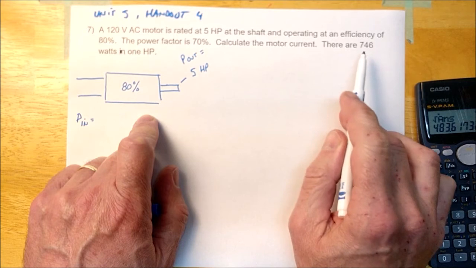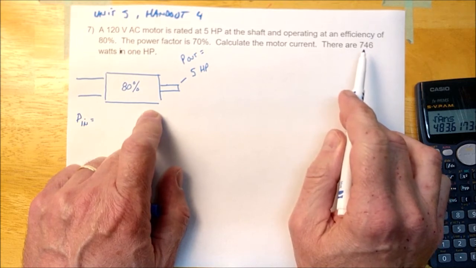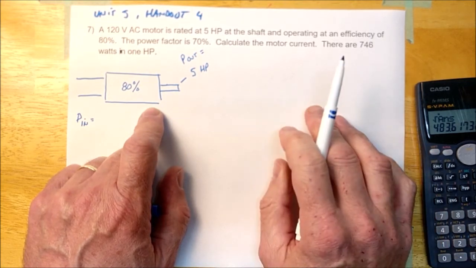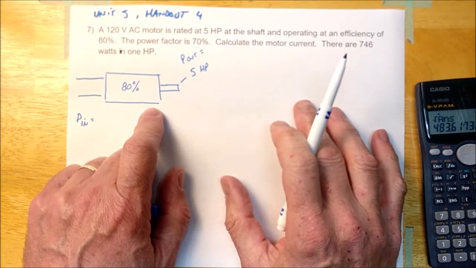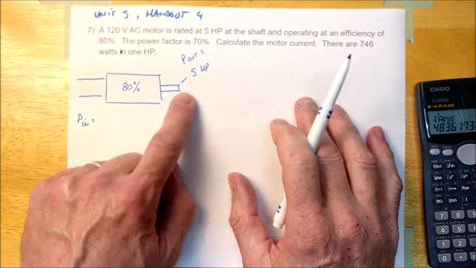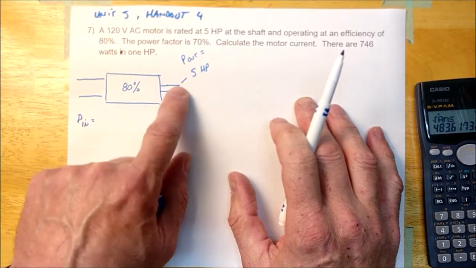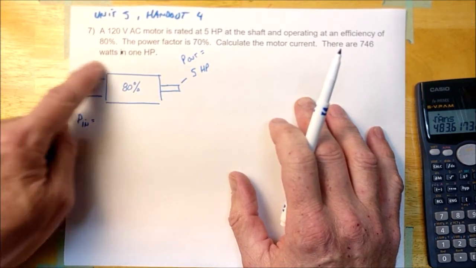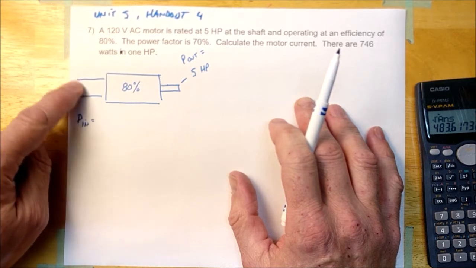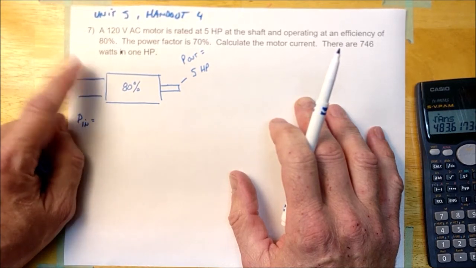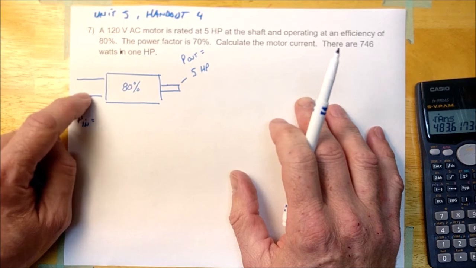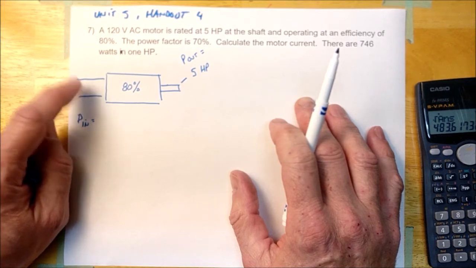And this is a little reminder from level 1. There are always 746 watts per horsepower. Okay, that's something you learned in level 1. So in order to figure out what's going on with this circuit, it's great to know the output power of the machine, but this is mechanical power out. Really what we're interested in is how much electrical power is going into this machine, because that's what we're going to need for our power phasor diagram that we're going to try to draw.